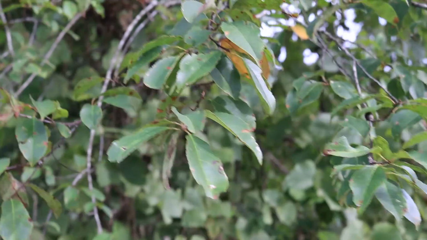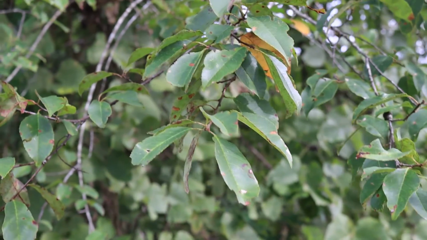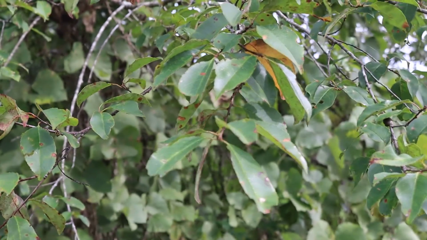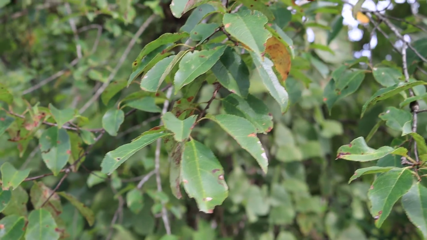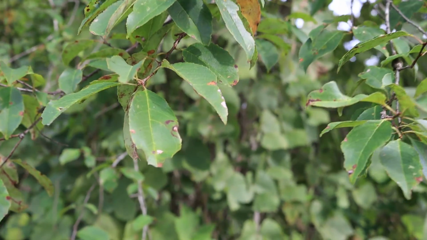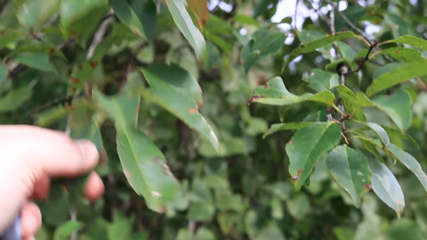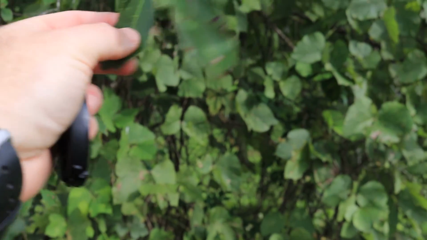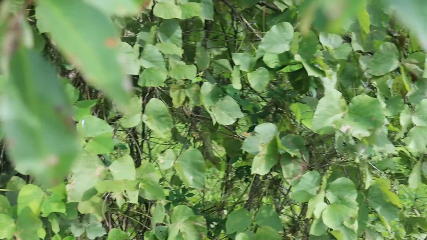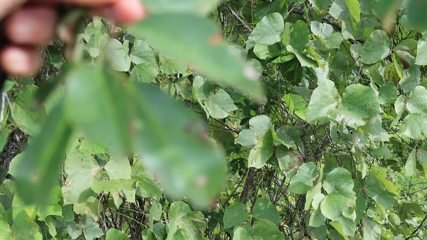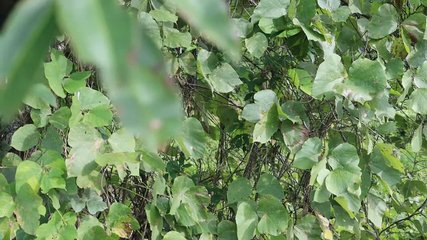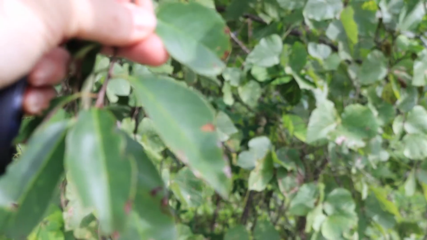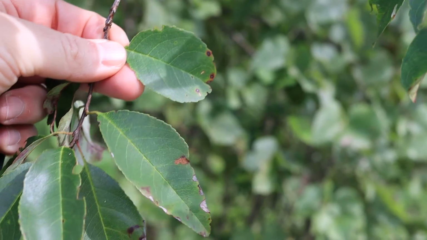Okay, another tree common to our area and valued for its wood is this species here. This is black cherry, Prunus serotina. Black cherry is in the rose family. Okay, it's alternate leaved. Leaves are simple and what we call serrate. They have serrated edges along the margin there.